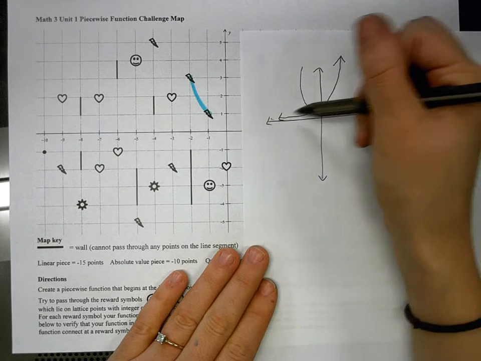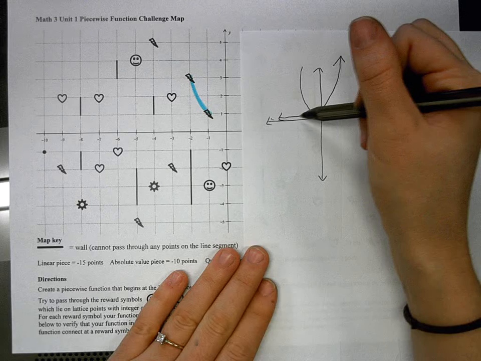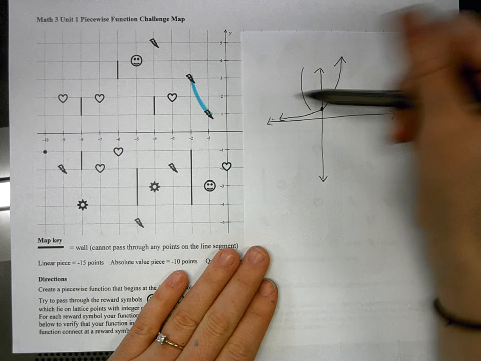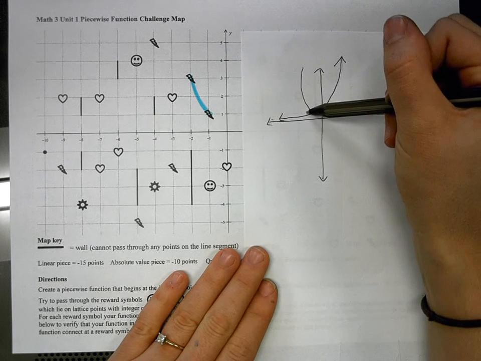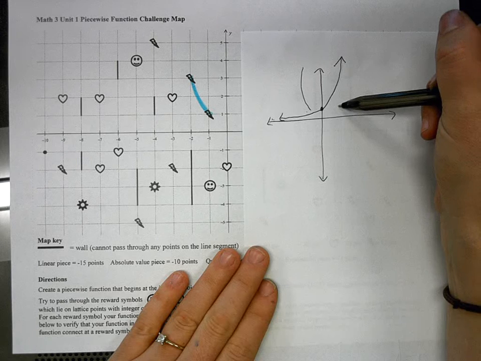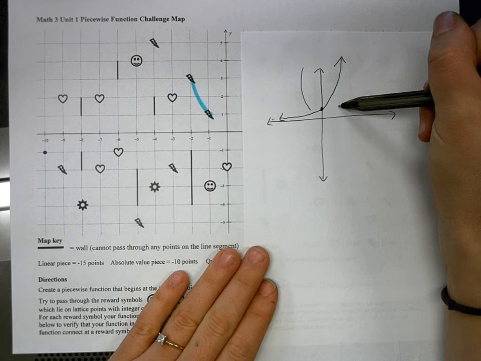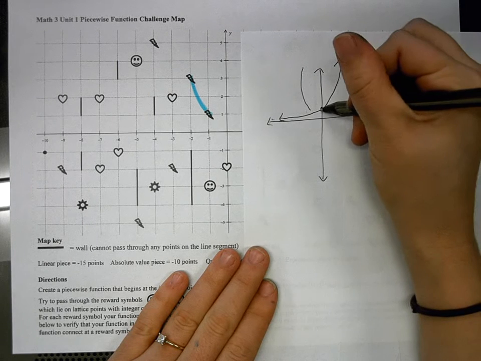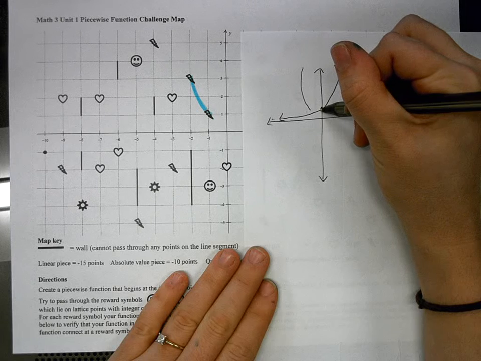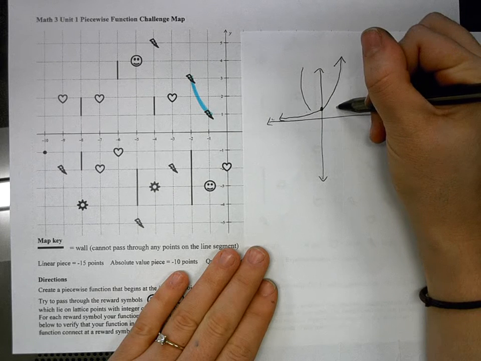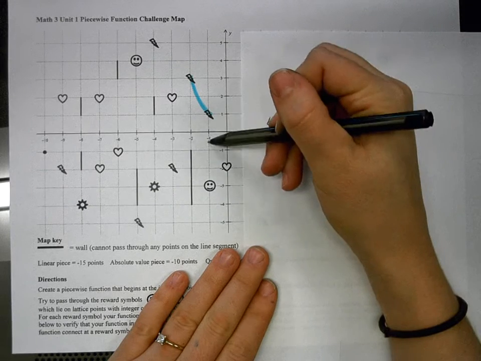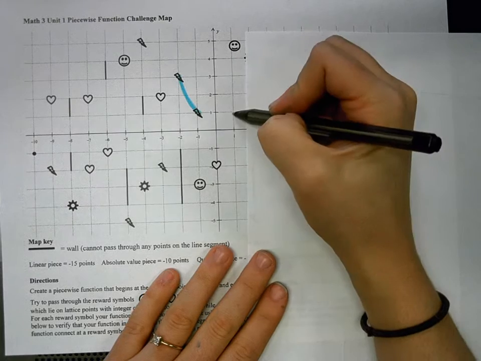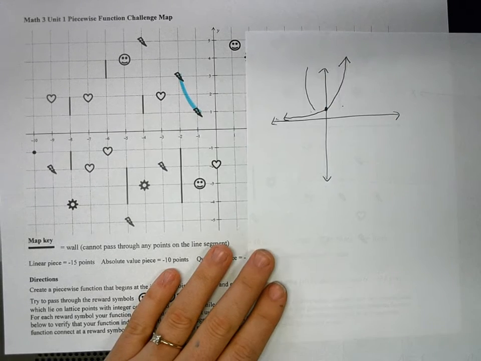Do I translate first to the left and then reflect? Well, no, because if I translate to the left and then reflect over the y, my starting point is going to end up on the right-hand side. So instead, we are going to translate to the right and get the opposite value so that when we reflect our point, it reflects to the left-hand side.